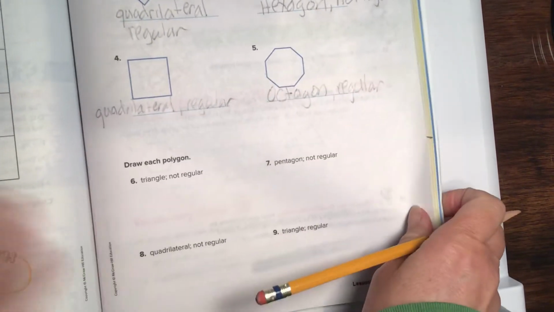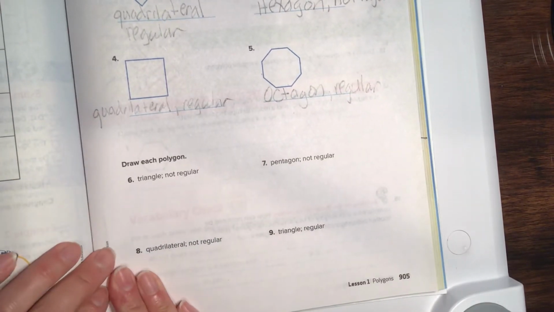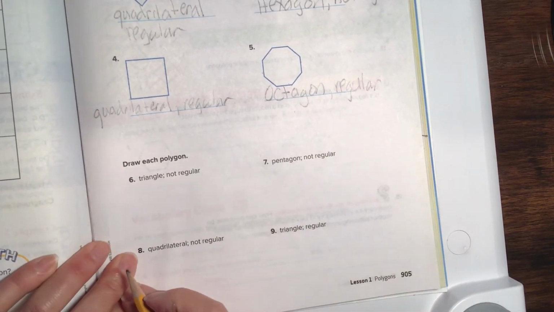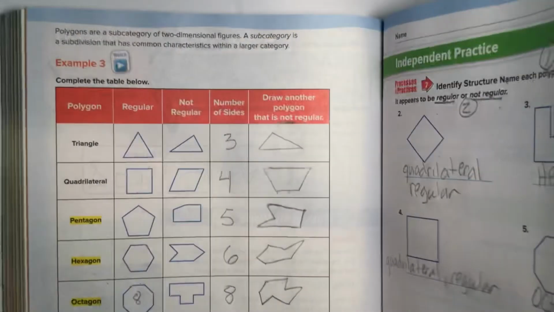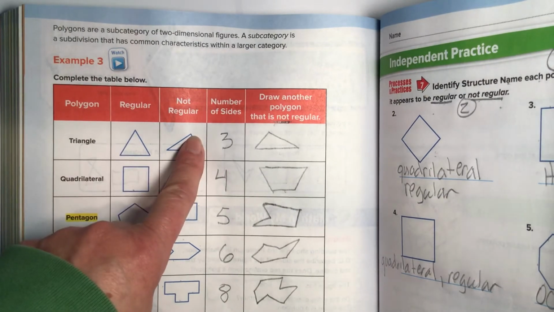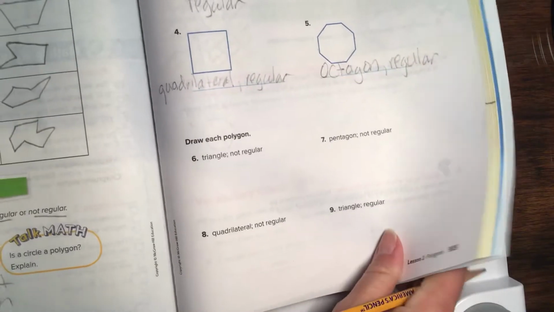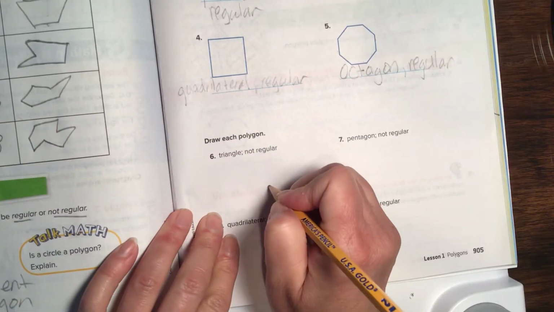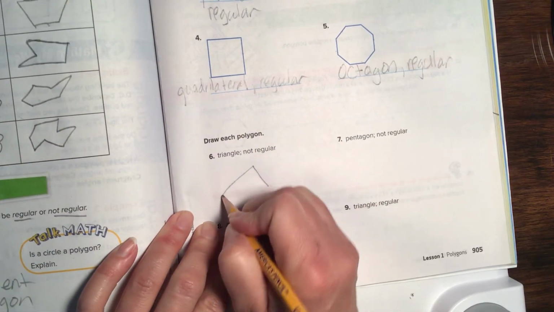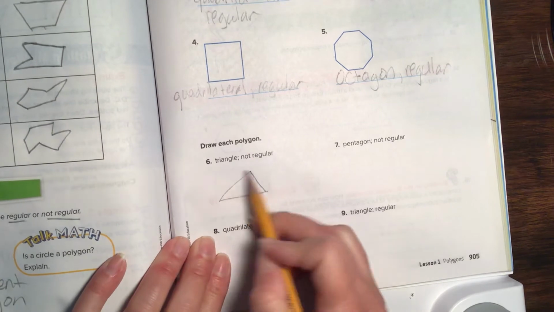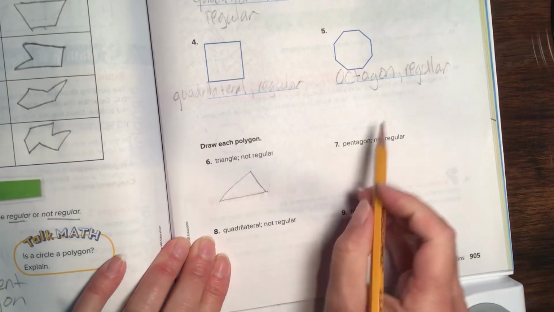Good job. Okay, let's go to number 6, triangle that's not regular. Well, let's look over here on our notes. Here is a regular, here's a not regular triangle. So we just need to draw something like that. Kind of draw at an angle like this, down and flat. So all 3 sides and all 3 angles are different.